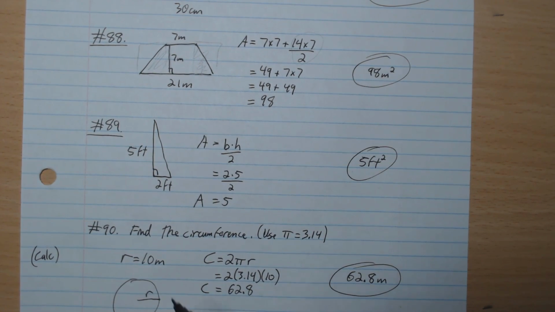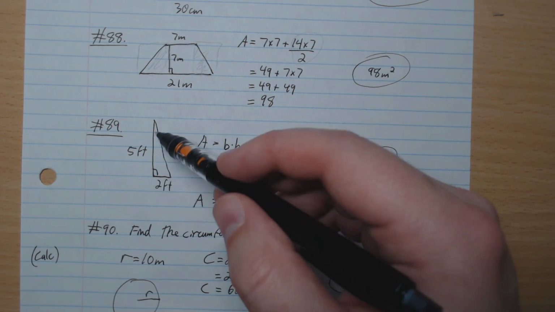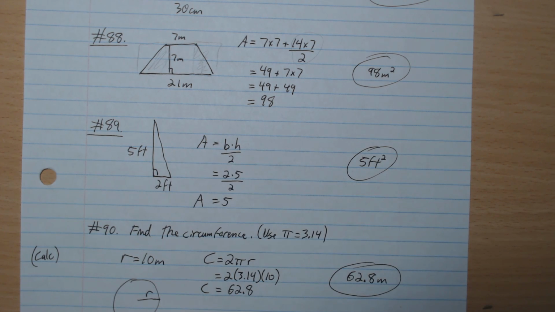Number 89. 2 times 5. So area of the triangle is base times height divided by 2. So 2 times 5 divided by 2, which gives 5 square feet.